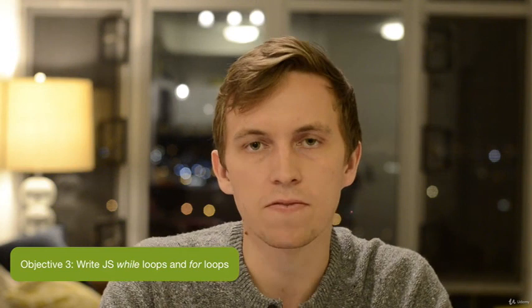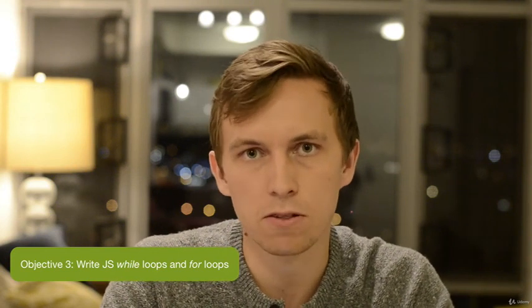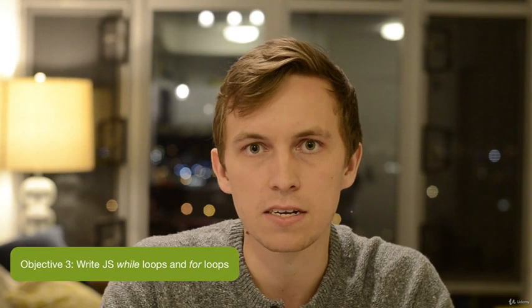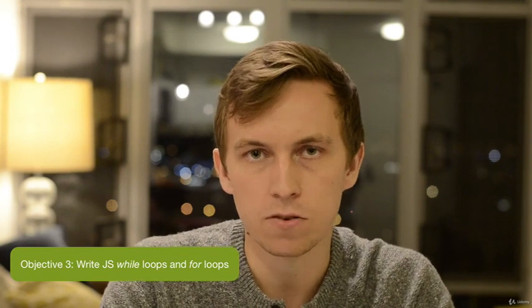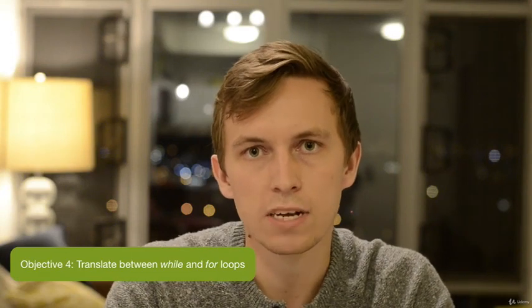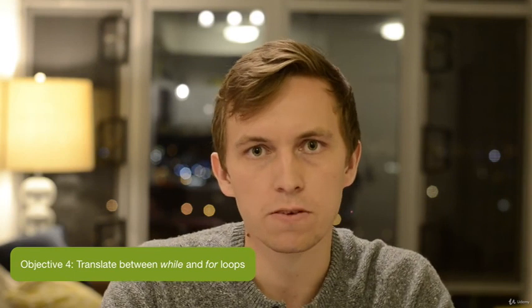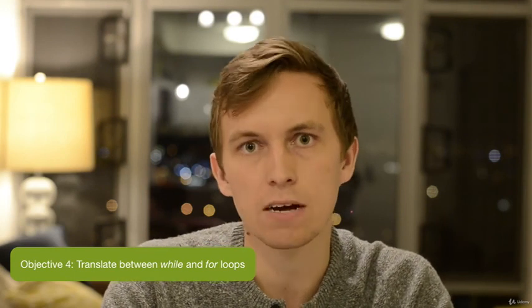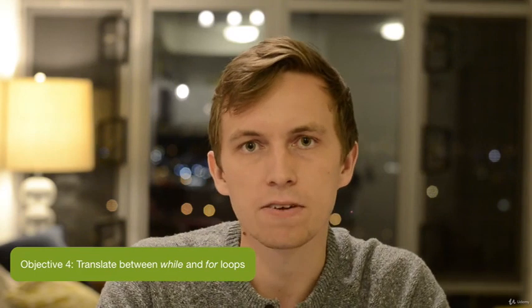And then the next 2 objectives pertain to loops. So the first one is pretty simple. I just want you to be able to write for loops and while loops and incorporate them into your own applications and your own exercises. So 2 types of loops, for loops and while loops. And then the last objective is that I'd like you to be able to translate from one type to another. So from a for loop to a while loop, or take an existing while loop and turn it into a for loop. And then, of course, sprinkled throughout the unit, there are a few exercises, small projects, and a quiz.